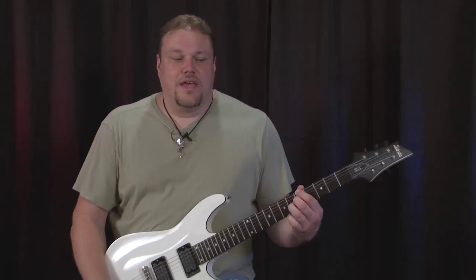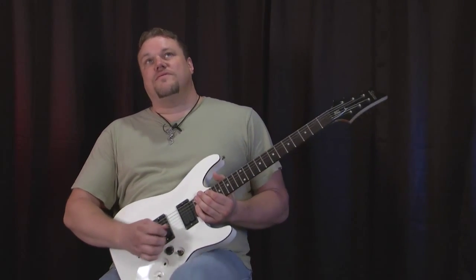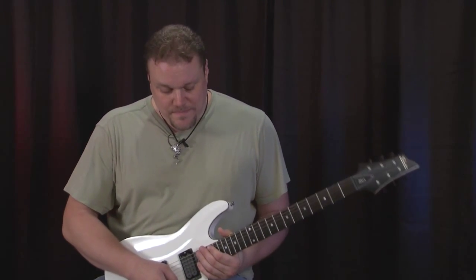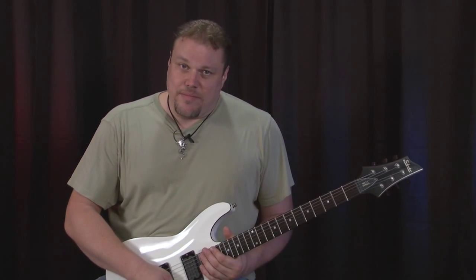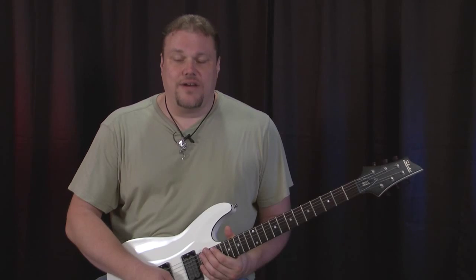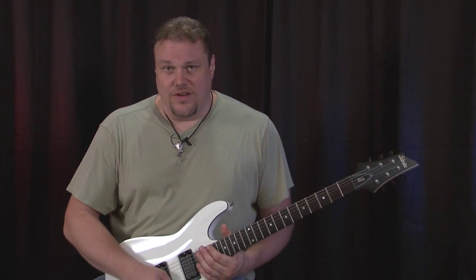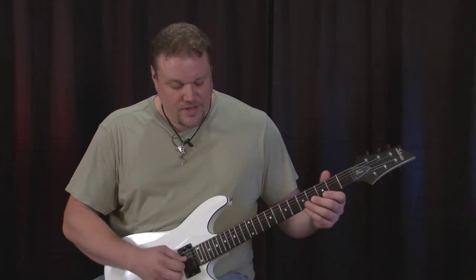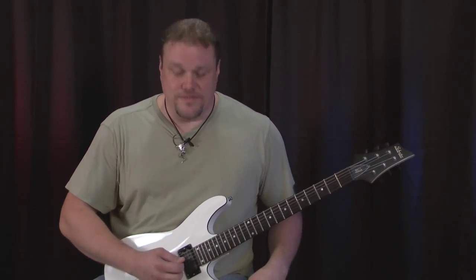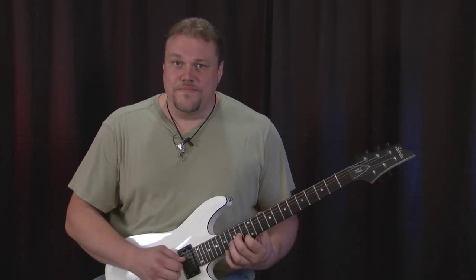Okay, and probably the most famous example of sixths that I can think of right now is Wanted Dead or Alive by Bon Jovi. The entire first section of this song is an exercise in sixth intervals. Again, both majors and minors. This is what it looks like slow.